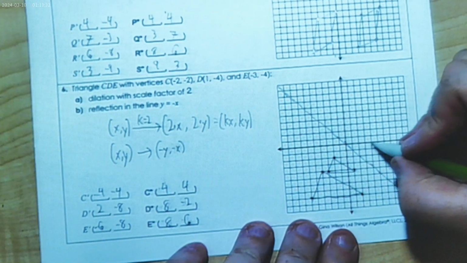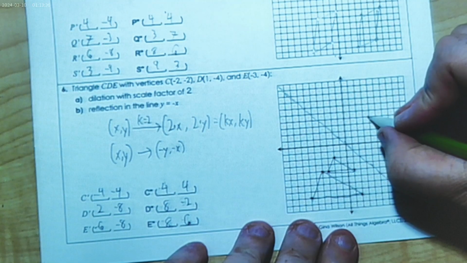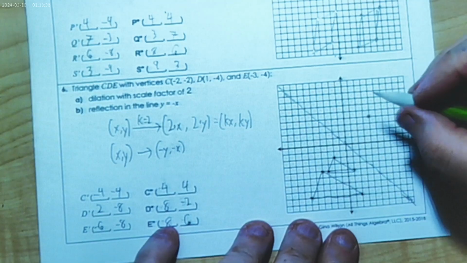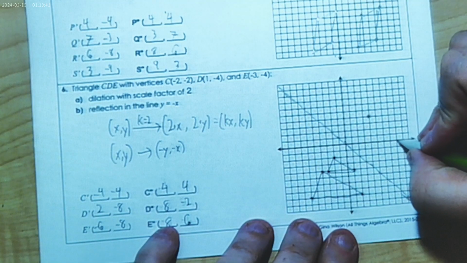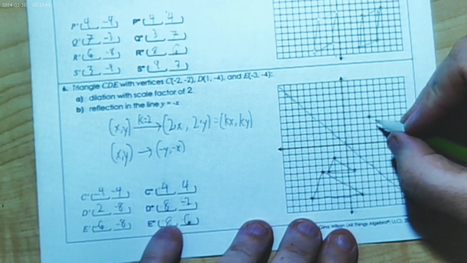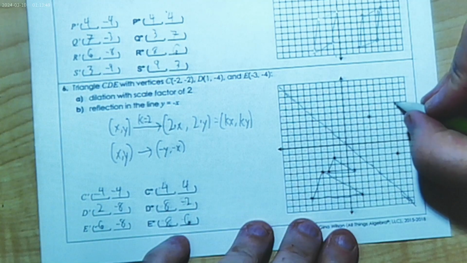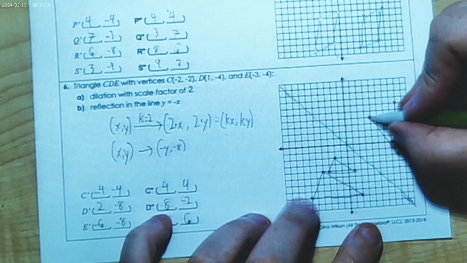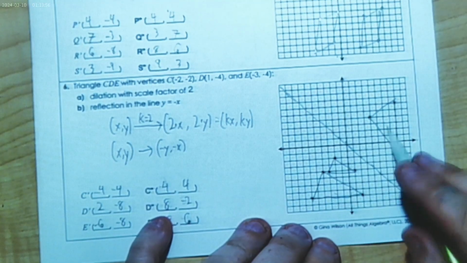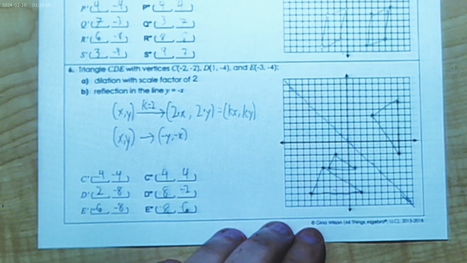So 1, 2, 3, 4. 1, 2, 3, 4. 8, -2, 1, 2, 3, 4, 5, 6, 7, 8, -2. And then 8, 6, 1, 2, 3, 4, 5, 6. There we go. That makes a lot more sense. So we're looking at these two things here. All right. Whew. There we go. That makes a lot more sense.